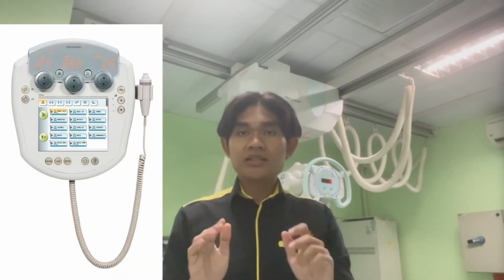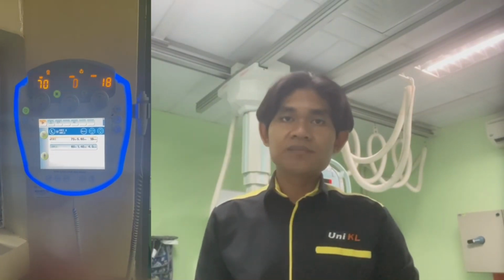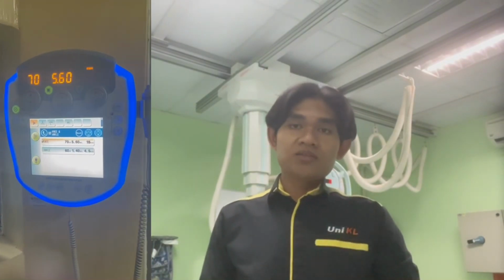So, what is an X-ray control panel in an X-ray machine? An X-ray control panel means a device which controls input power to the X-ray high voltage generator to the X-ray tube. It includes equipment such as timer, phototimer, automatic brightness stabilizer, and similar devices which control the technique factors of an X-ray exposure.